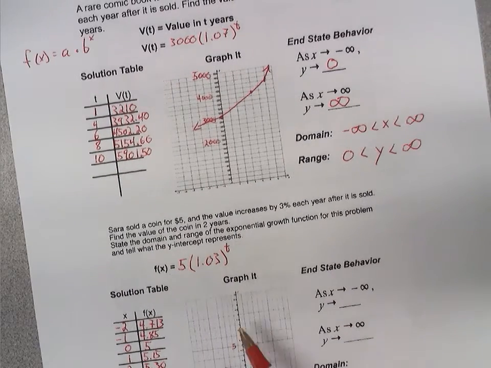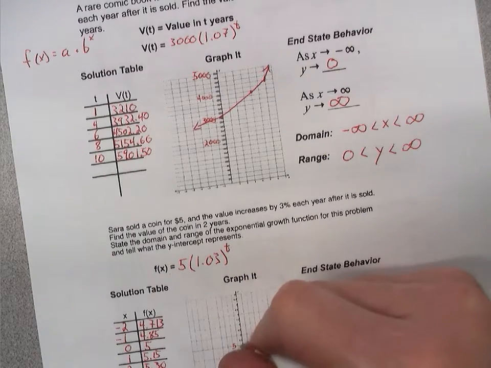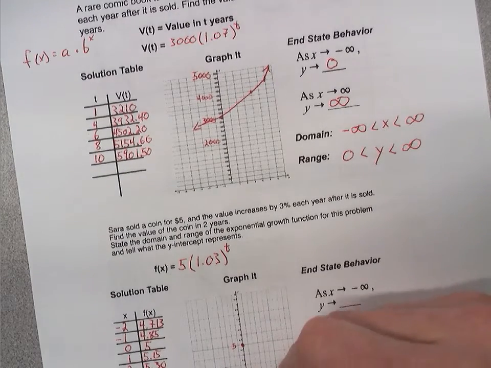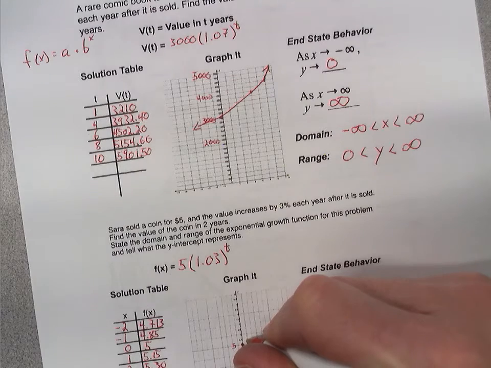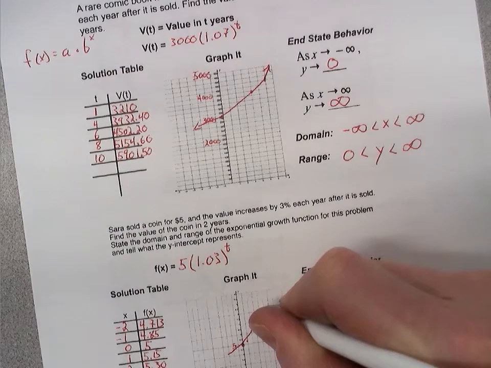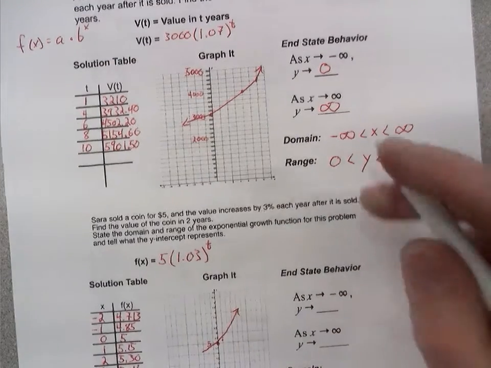So again, we're going to graph this really quickly. We know the y-intercept is at 5, and then at about 2 years, it's going to be at about $5.30, somewhere around there. So we can definitely see, probably not drawing it very well here, how this is increasing.